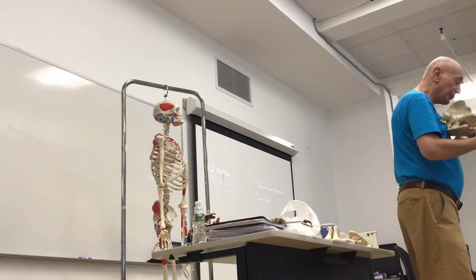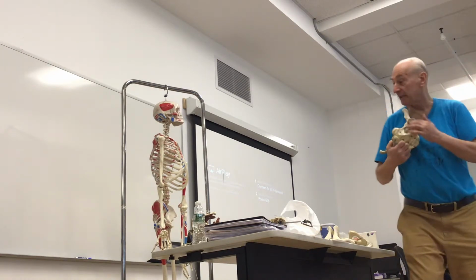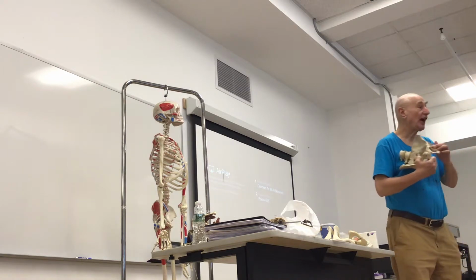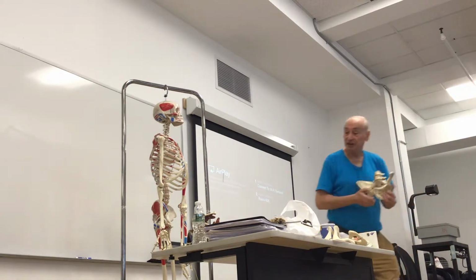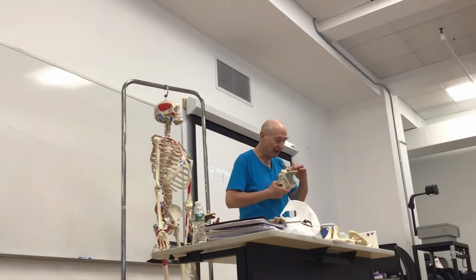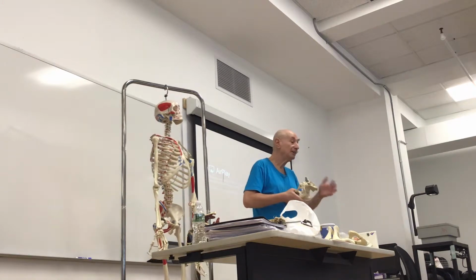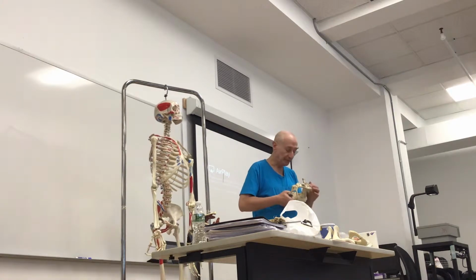But everyone knows this forms the hip joint, ball and socket, with the head of the femur. The acetabulum is the giant socket for the hip joint with the head of the femur. So that's easy. Acetabulum articulates with head of femur to form the hip joint, ball and socket.